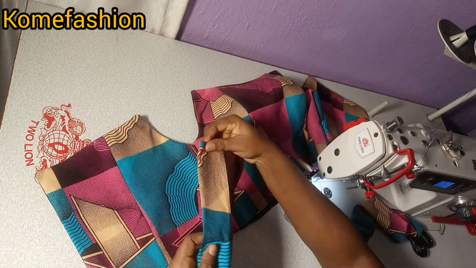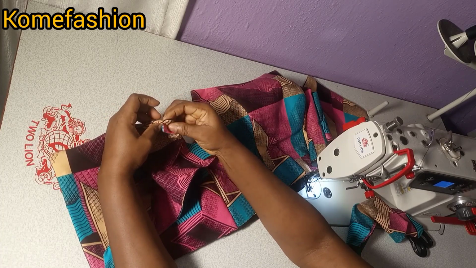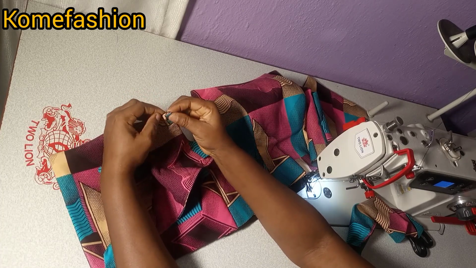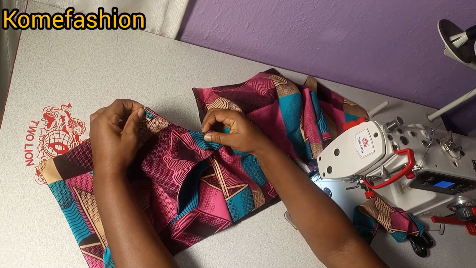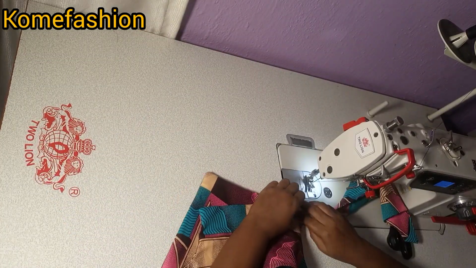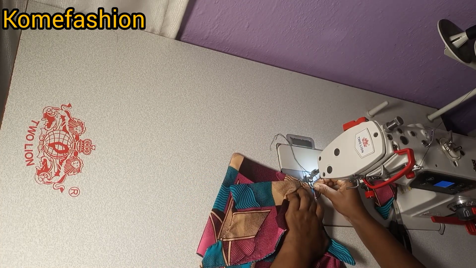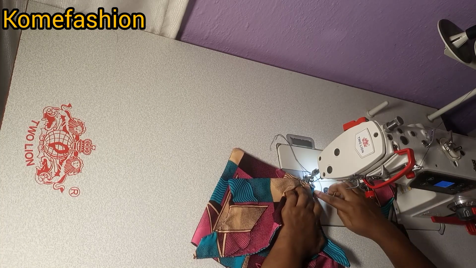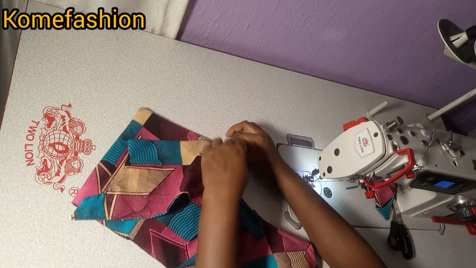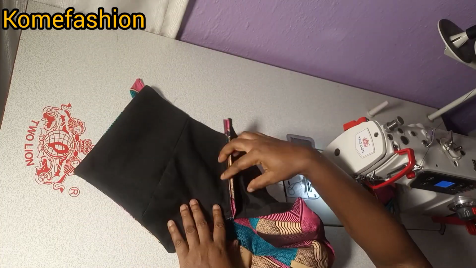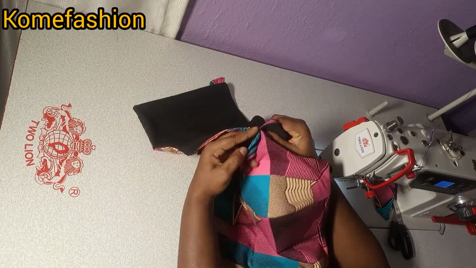So for this one, first of all, you are bringing it this way. Bring it this way, starting from the edge. So you make sure they are equal to give you a neat work. Okay, then you sew it straight to this point. Okay, so let's do that together. Now you should take note that you are not sewing on this joining. I pushed it outside before pressing it here, so you can see that it's not sewing on it.